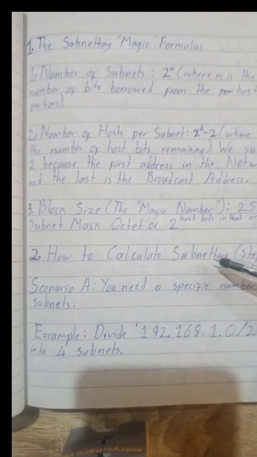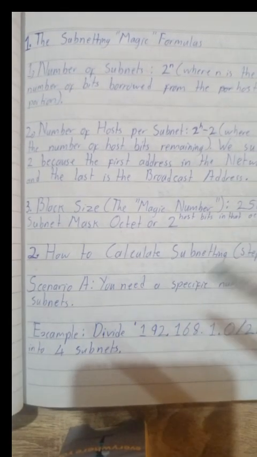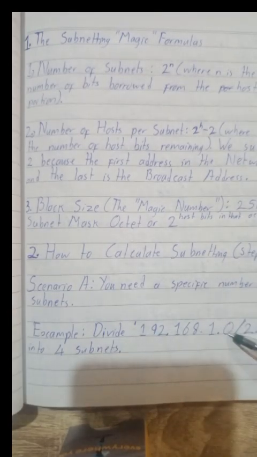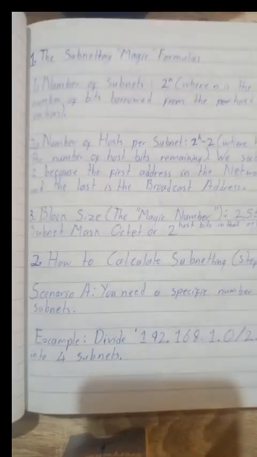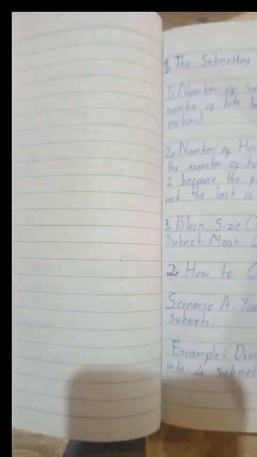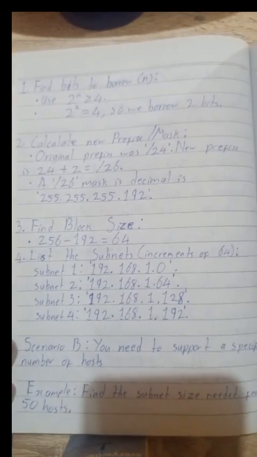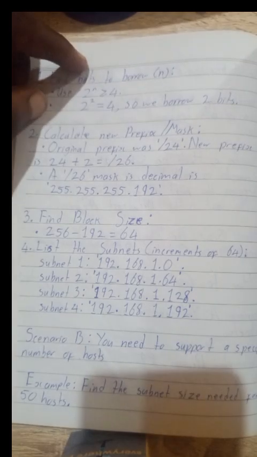So, how to calculate subnets step by step. Scenario one is an example: divide this IP address into 4 subnets. You'll see how I use this 4 now. From that, the bits are what you are going to use it for.